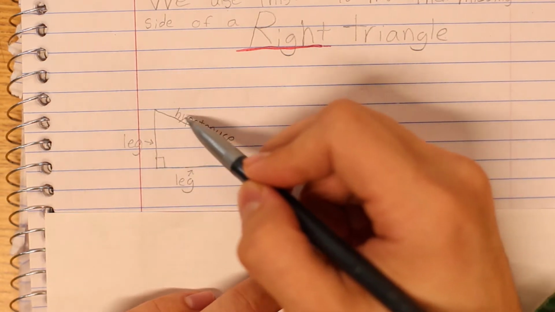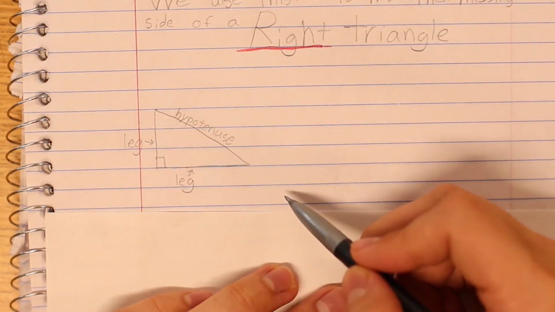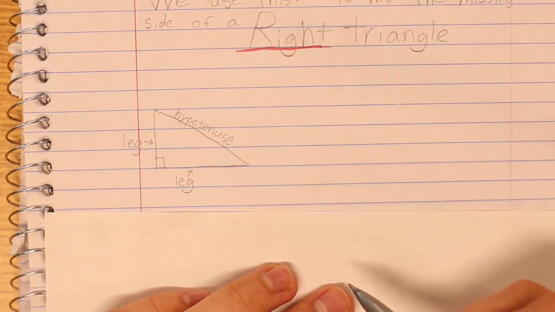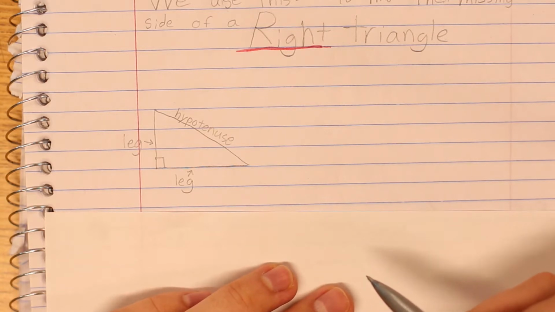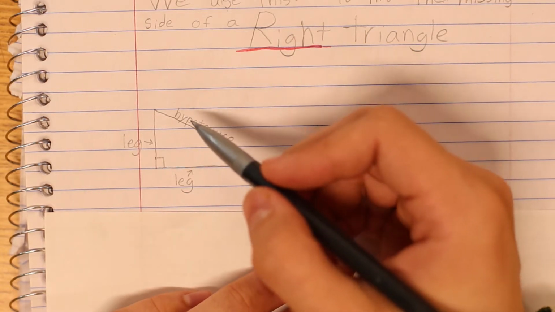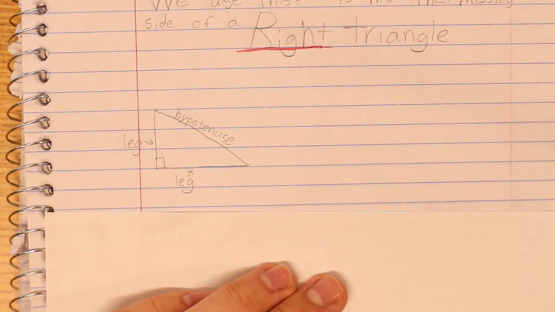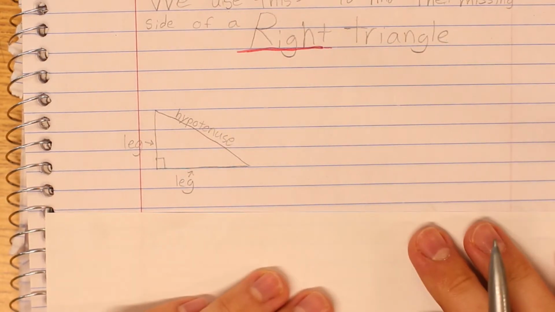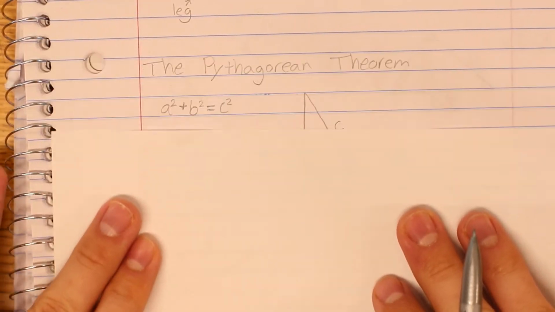This other side, which is the longest side, and you could consider it maybe the slanty side, is known as the hypotenuse. It's like you're saying hippopotamus, but you stop halfway through and you say nuisance. Hypotenuse. So here we have the hypotenuse and the legs. This is important for the next part.